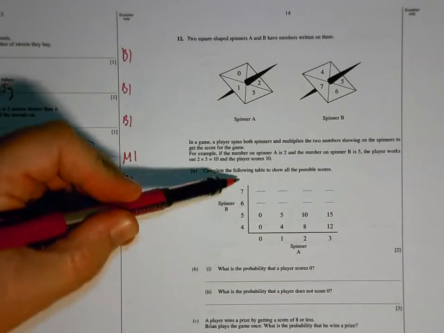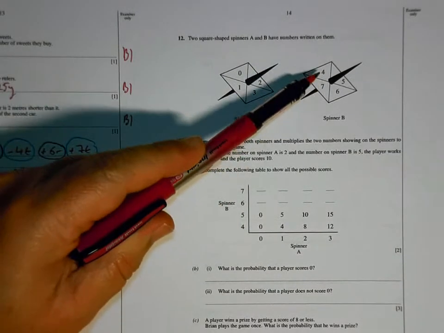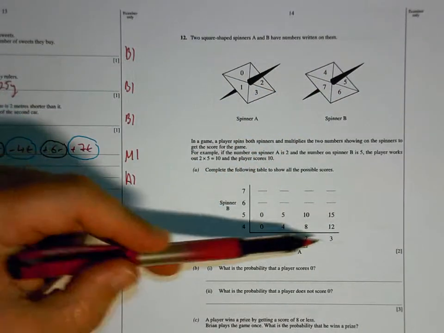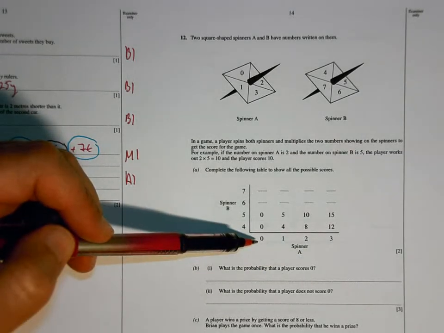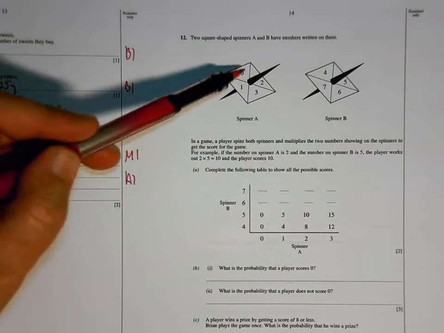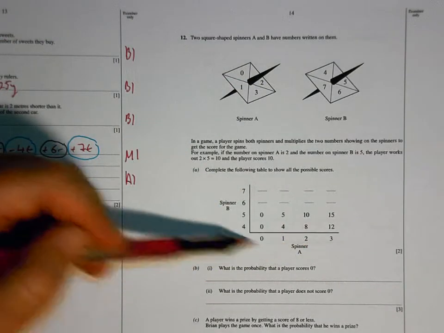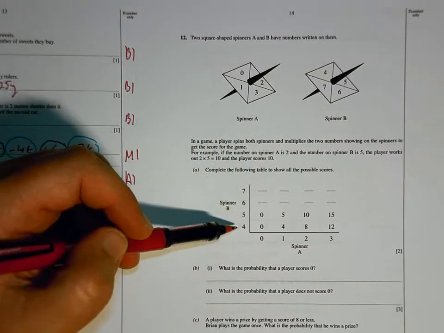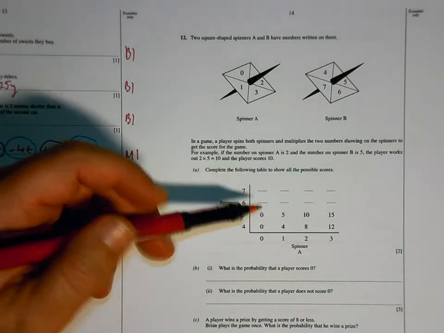So the scores here are what you can get when you spin spinner B. It's either going to be a 4, a 5, a 6 or a 7. The numbers on this axis are the numbers you get if you spin spinner A: 0, 1, 2, 3. So those are the possible outcomes on each separate spinner. And then what happens is, depending on what it lands on, you multiply those numbers together and that's your outcome.